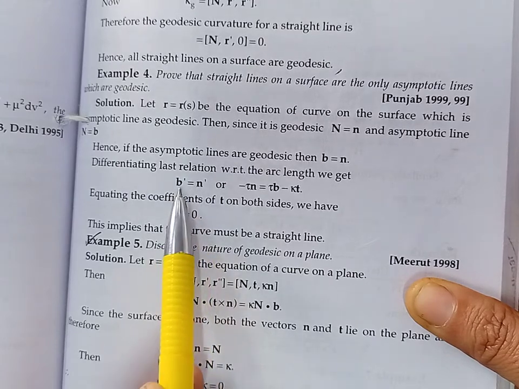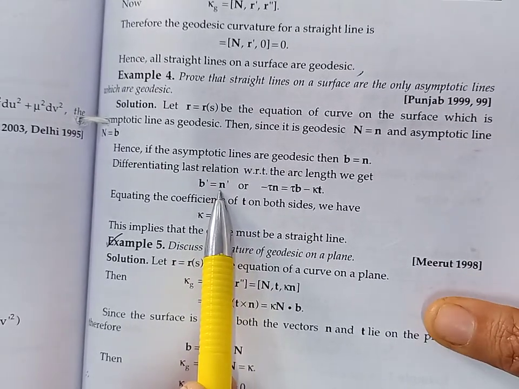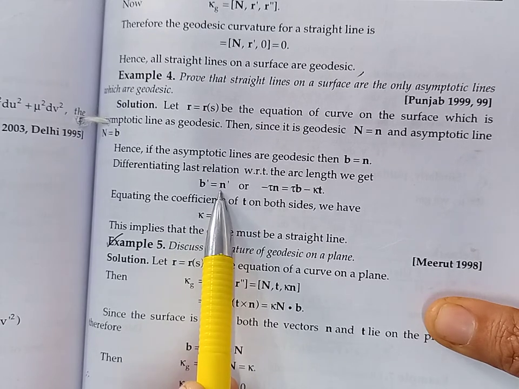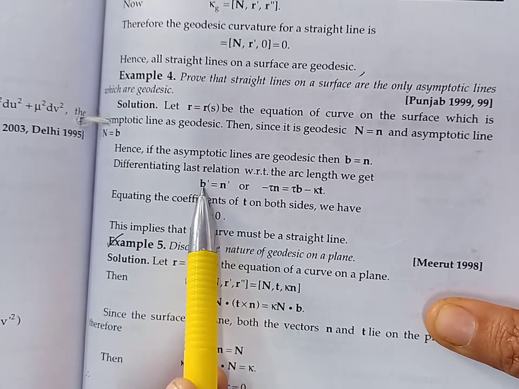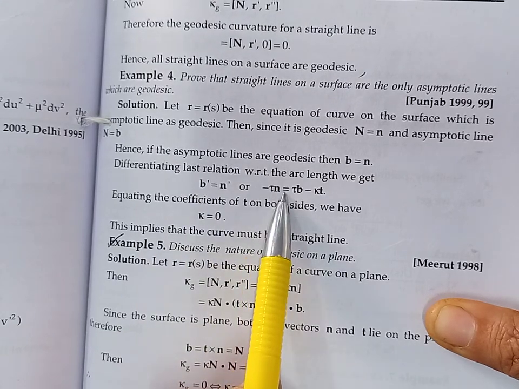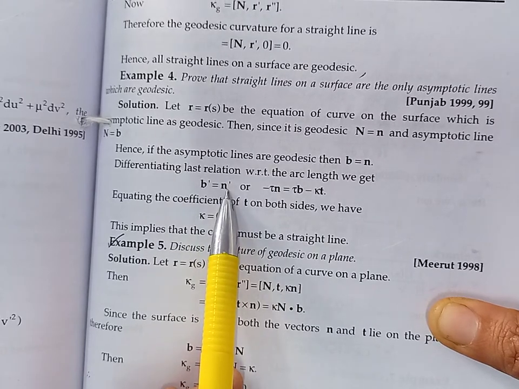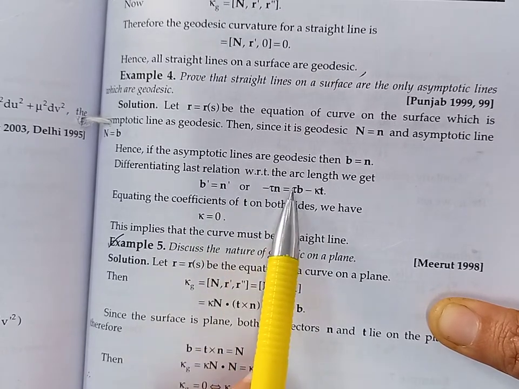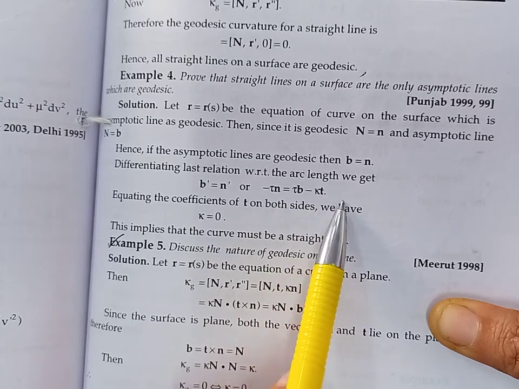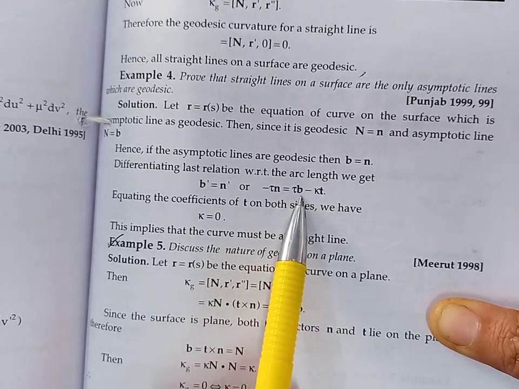Now substituting their values by using Serret-Frenet formulas. By Serret-Frenet formulas, the derivative of b with respect to arc length is given by minus tau into n, and the derivative of the principal normal vector with respect to arc length is given by tau b minus kappa t. Now because these two expressions are equal, we can equate the coefficients of t on both sides.